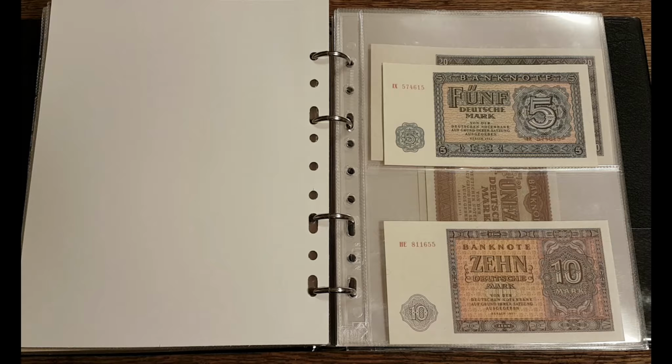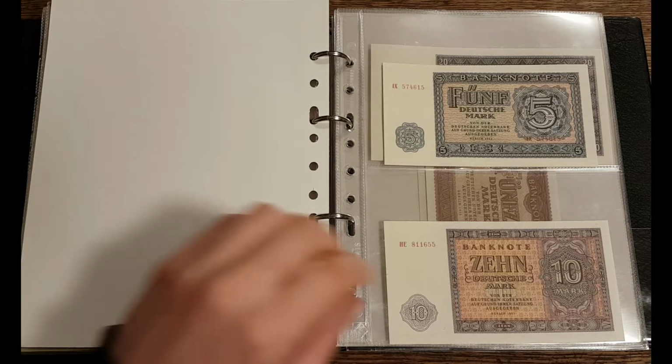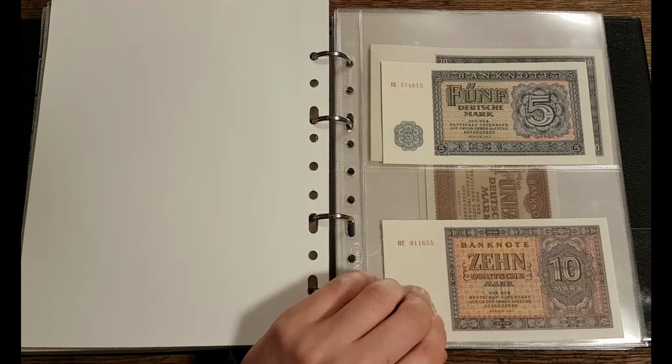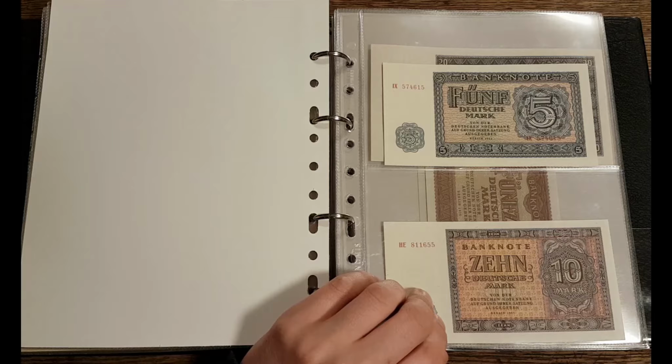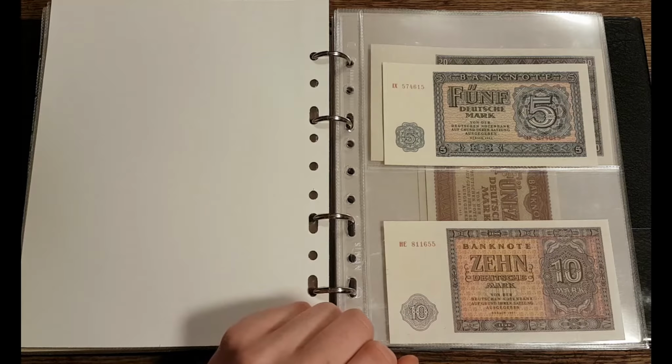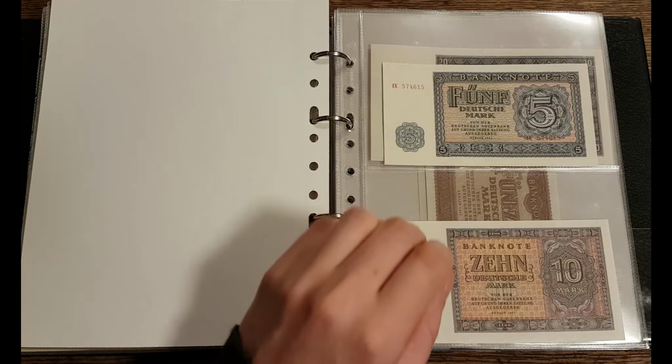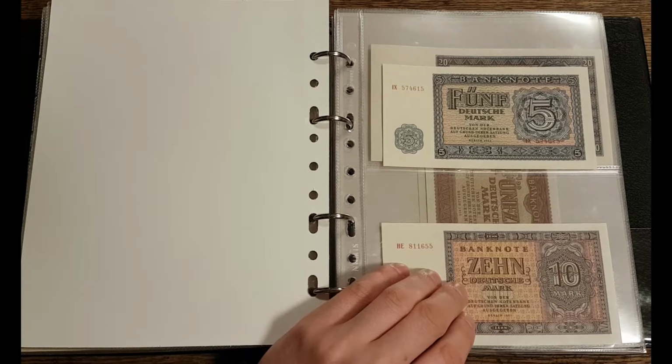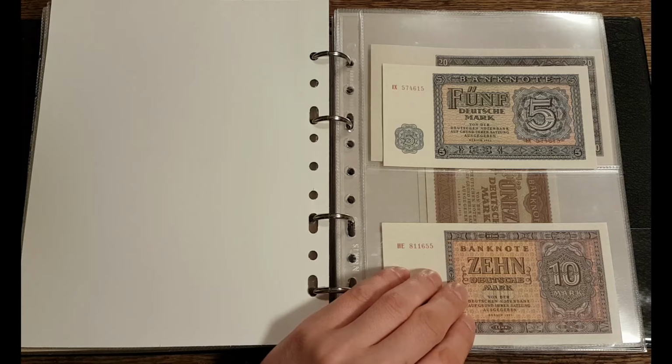The general look of these banknotes is pretty much similar to the earlier Rentenmark banknotes. You have no East German state symbol. The name Deutsche Demokratische Republik is not mentioned on the banknotes, and they are issued by Deutsche Notenbank, which was the official name of the East German bank at the time.